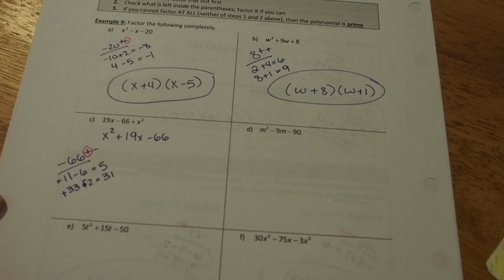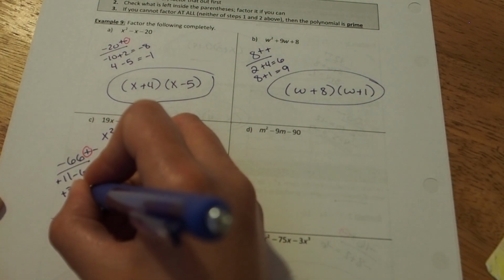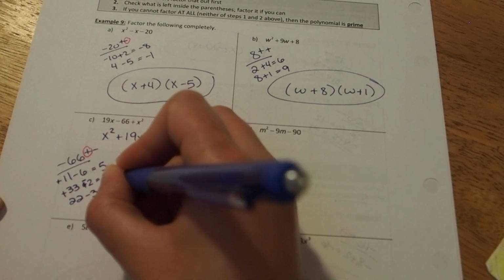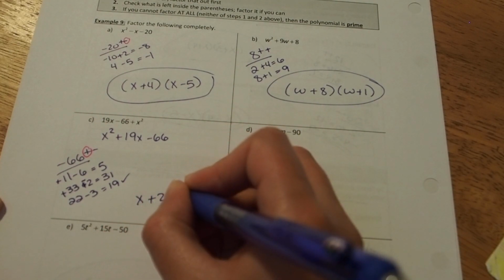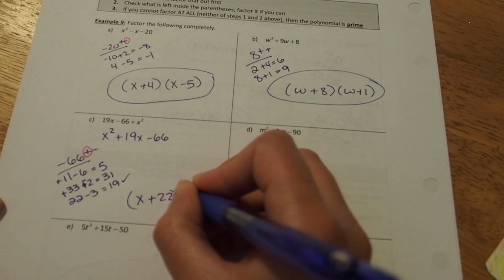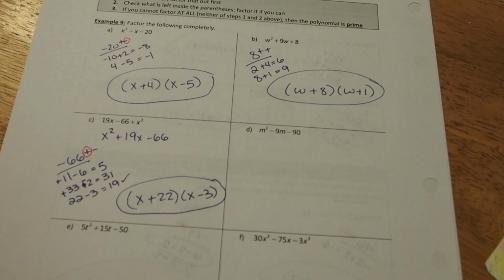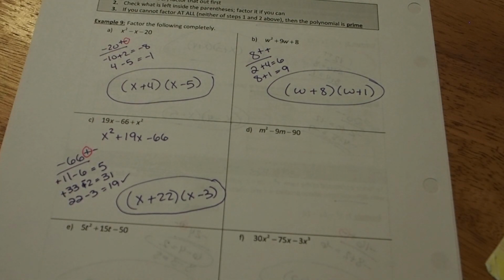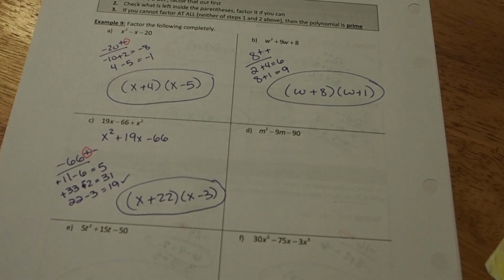Let's try 3. 3 goes into 66 22 times. So 22 minus 3, that gives me 19. So that's going to work. So my final answer will have a positive 22, x plus 22, and a negative 3, x minus 3. All right, because those both multiply to a negative 66 and add to a positive 19.